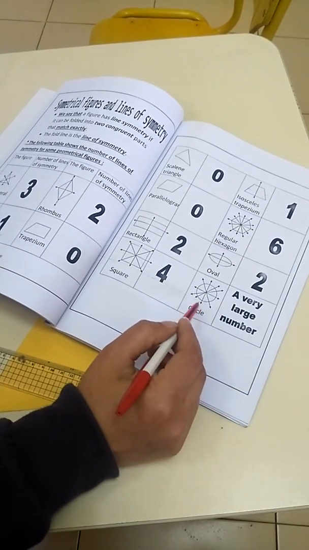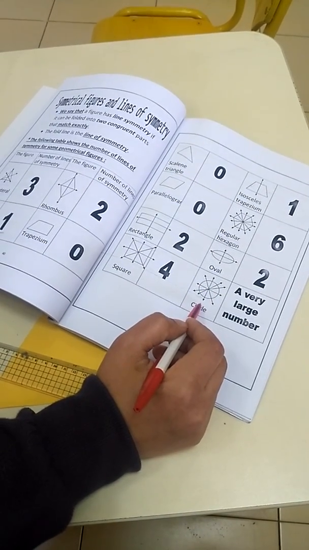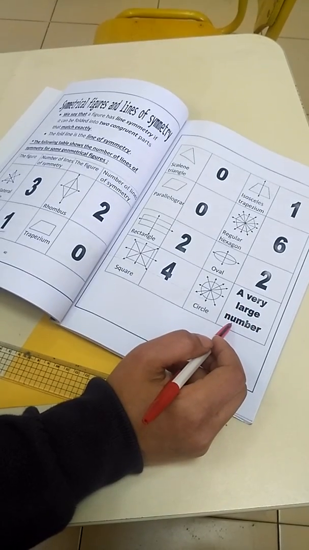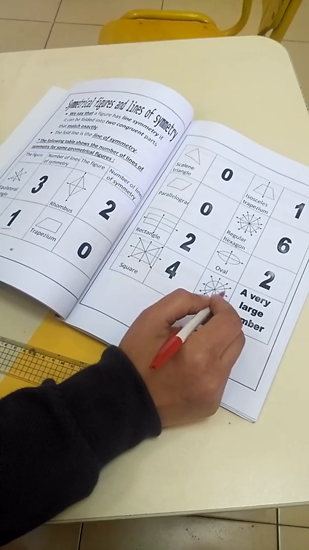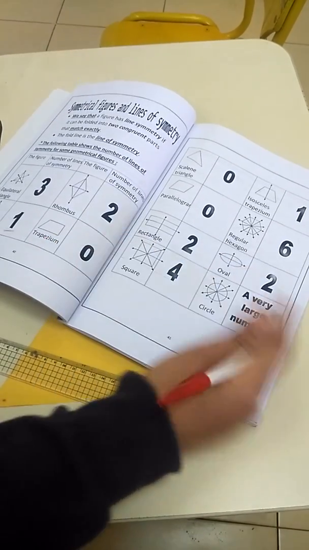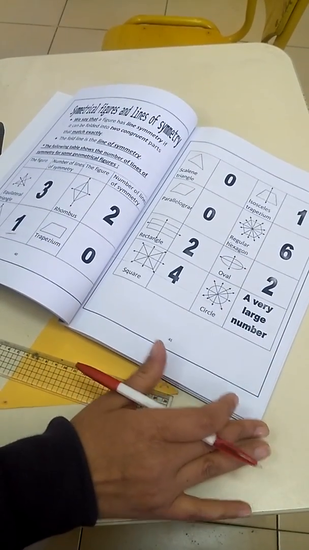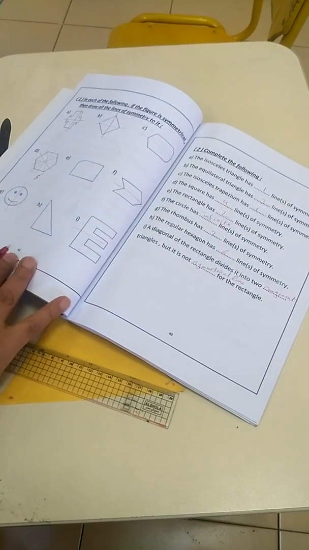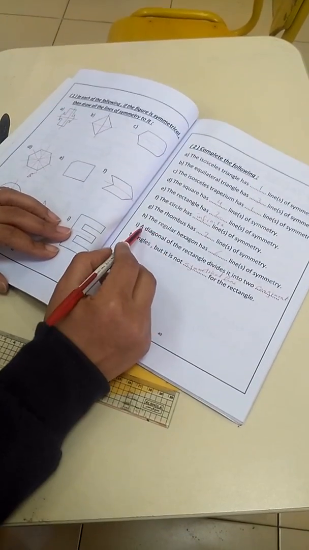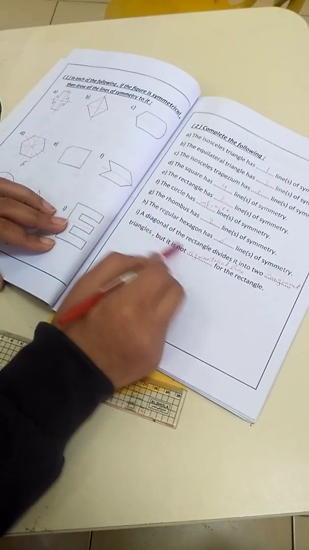Okay, now what about the circle? The circle has a very large number of lines of symmetry, because at any point I can draw a line of symmetry, like this and this and this. It has an infinite number of lines of symmetry. Okay, now let's take the last point, because it is very important.